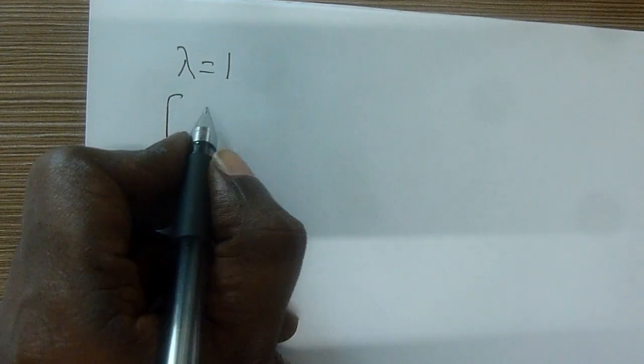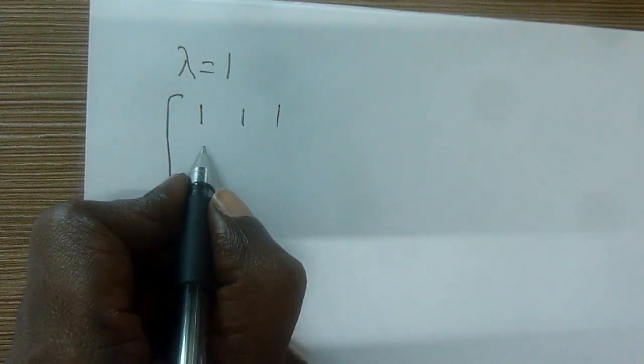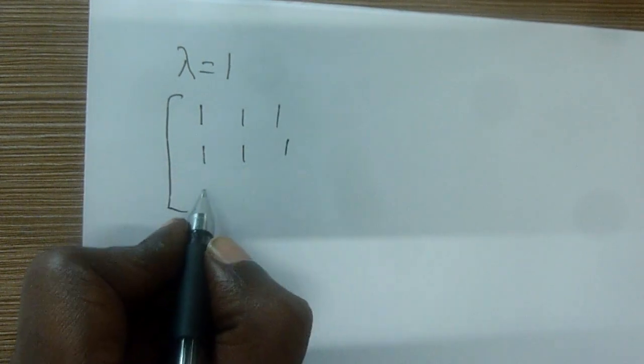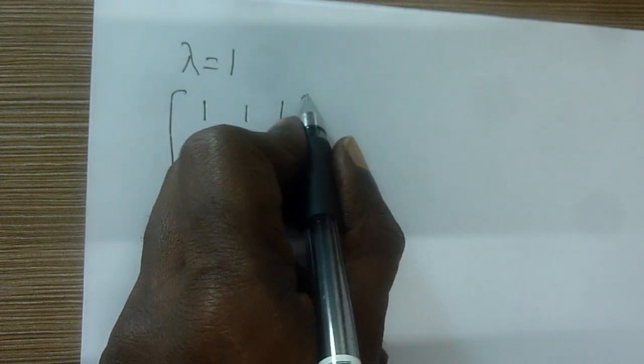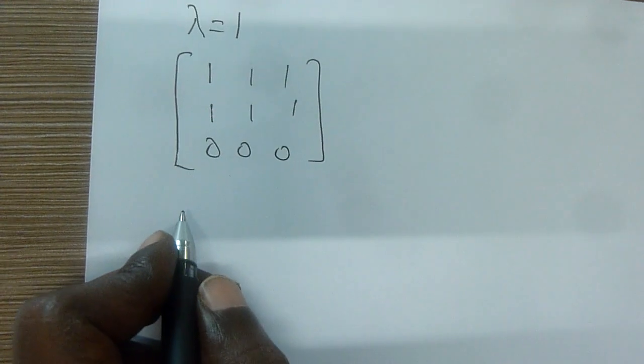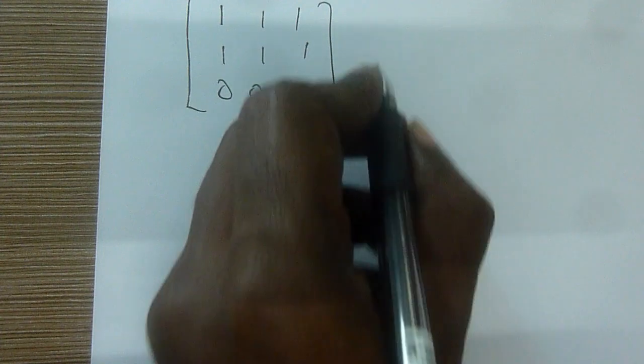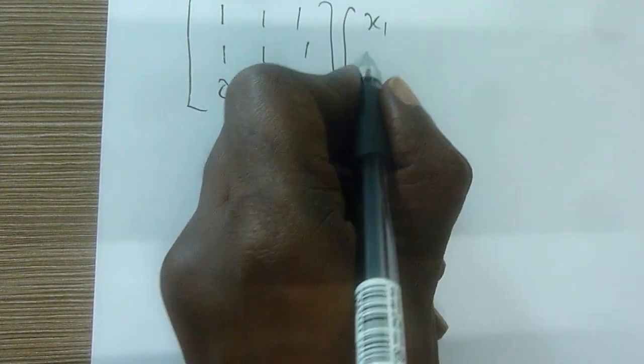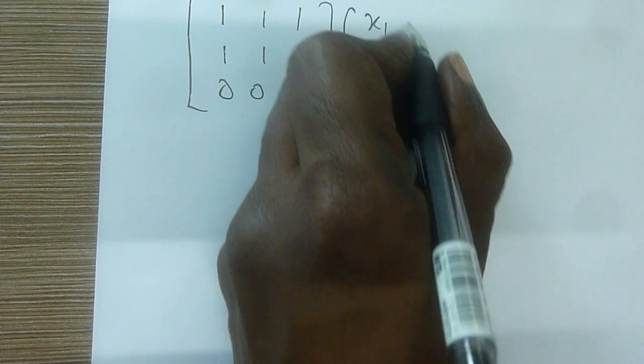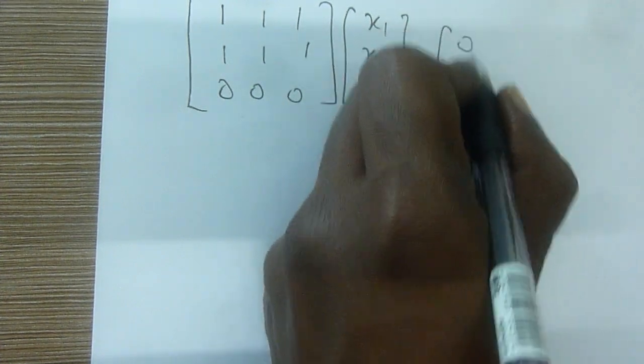What about the next? Okay, we go for lambda equals to 1. If lambda equals to 1, you get 1 1 1, 1 1 1, 0 0 0. If this is the scenario, you can see x1 x2 x3 equals to 0 0 0.